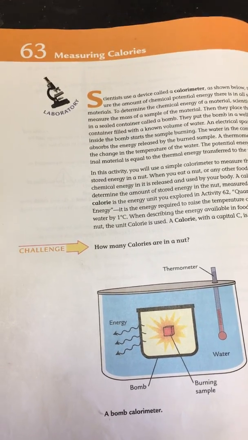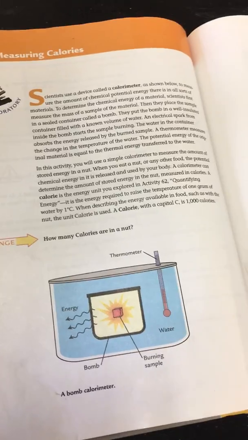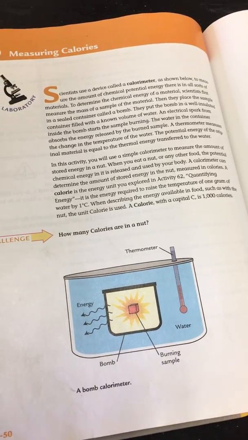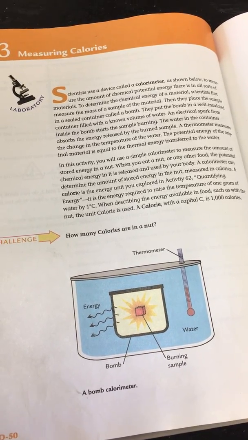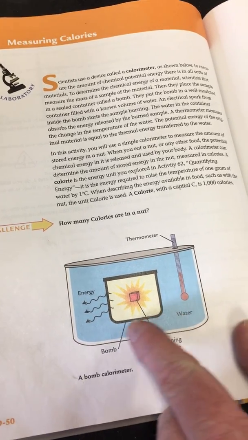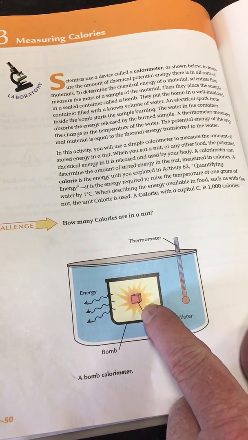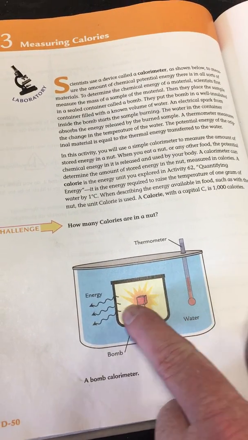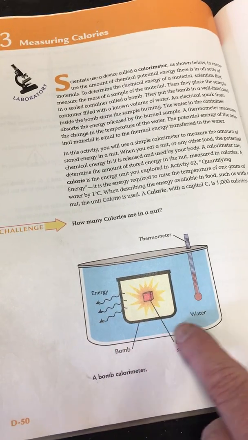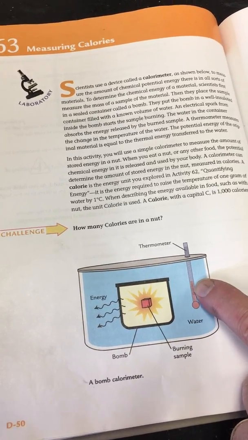Lab number 63, measuring calories. Today we are going to use a calorie meter like the one shown below, although ours is a simple calorie meter. Basically, you have a sealed container holding the item that we burn to figure out how much energy is released into the water, which causes the temperature to rise on your thermometer.